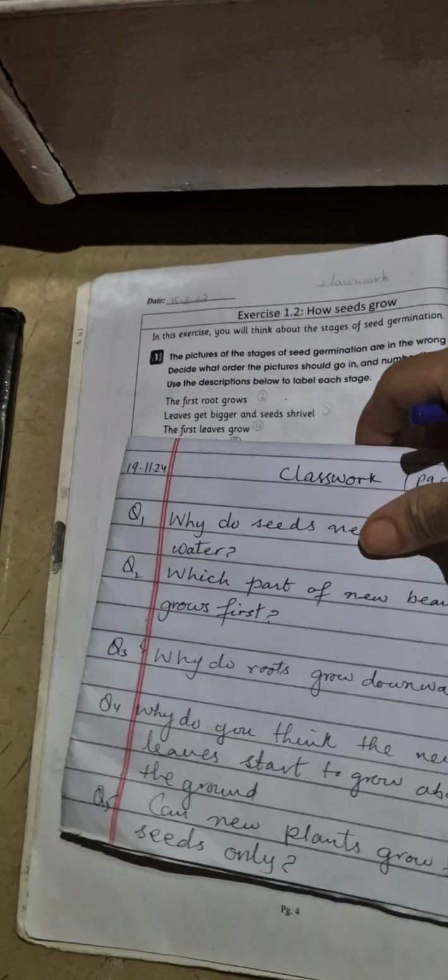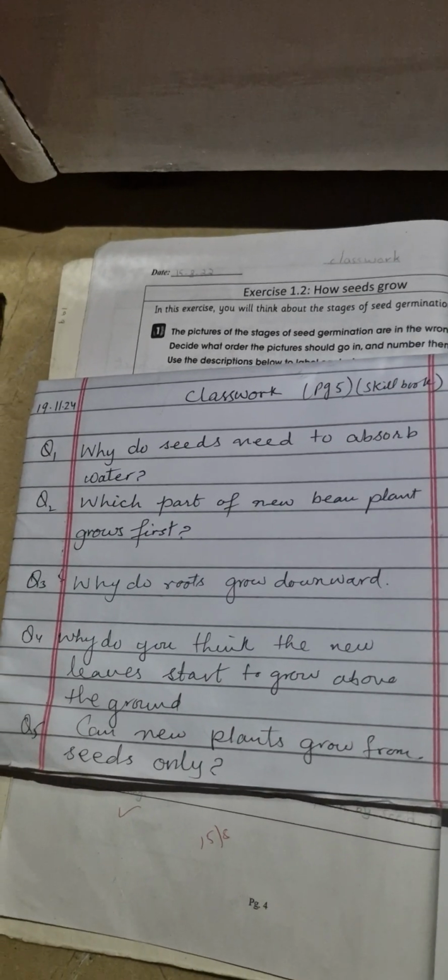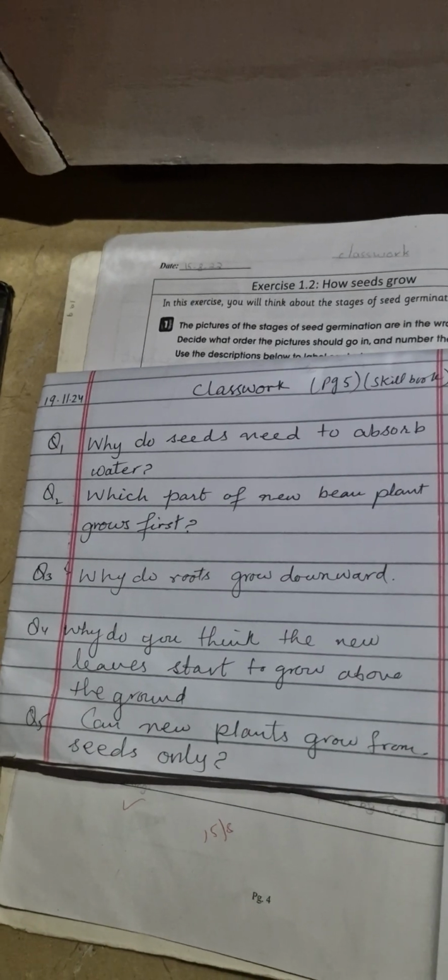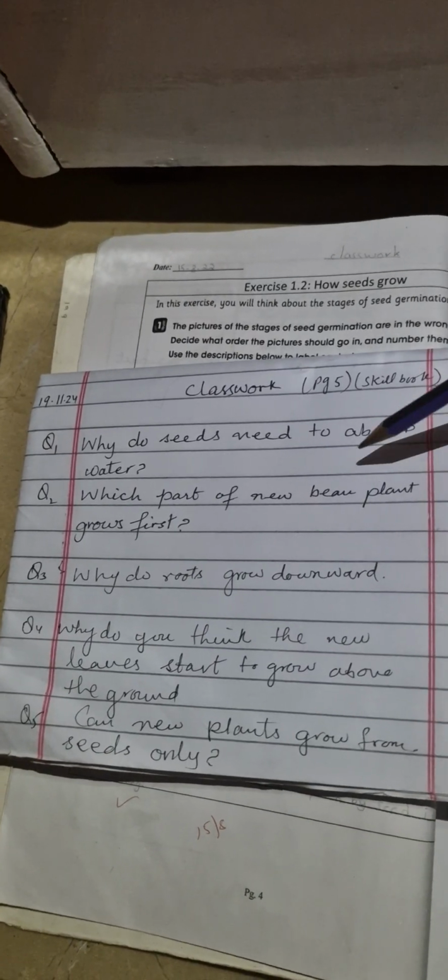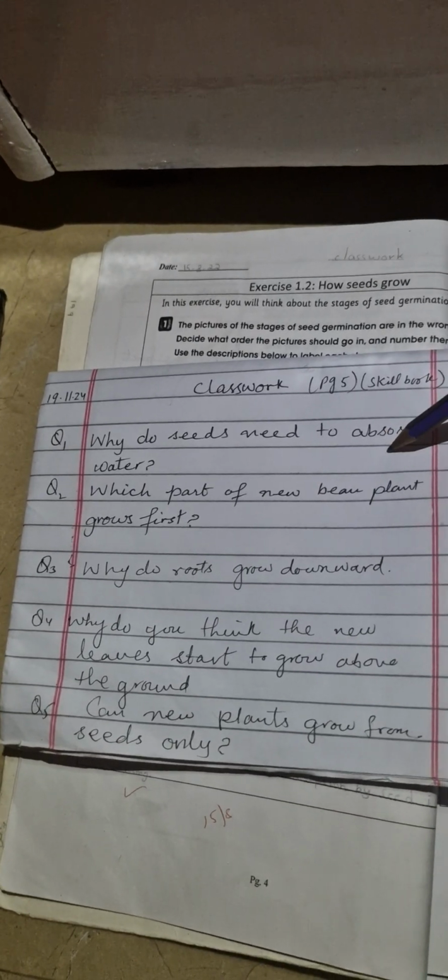So students, this was all for today. Do your work, and here are a few questions for you. You have to do these questions in the rough copy that I told you yesterday, and I will check your work afterwards. You have to submit it in the Google Classroom. Do them from skill book page number 5.